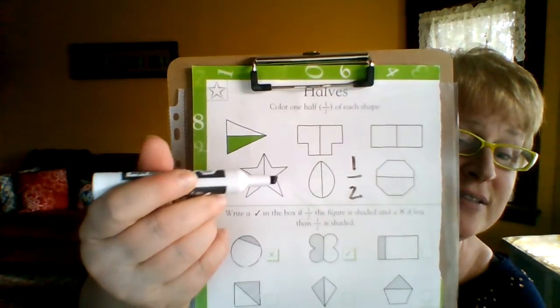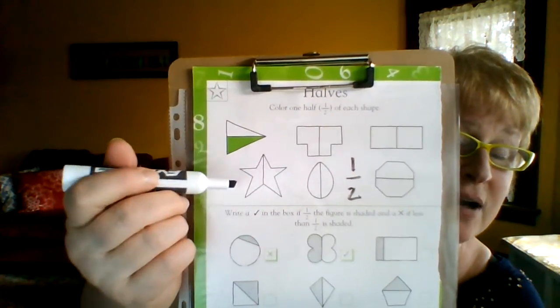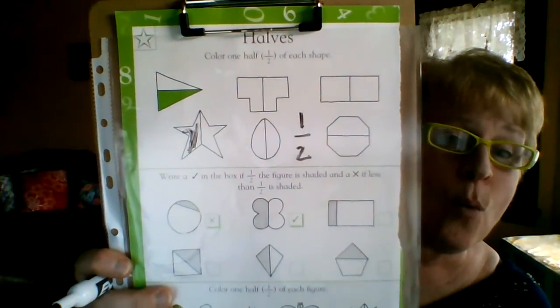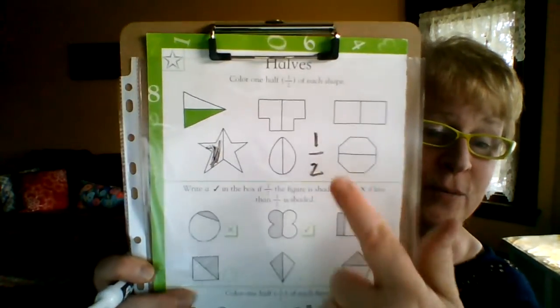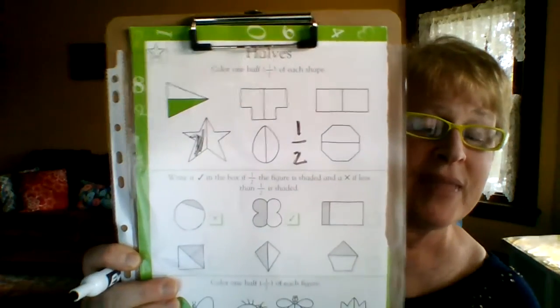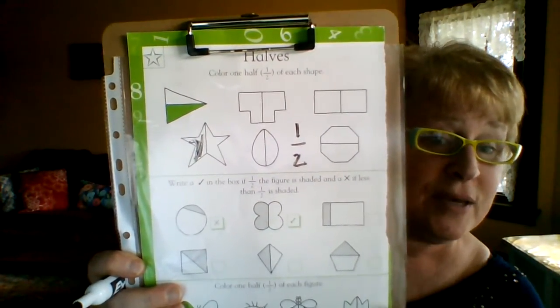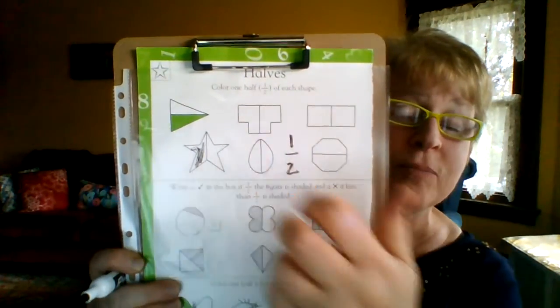So we have a star, two halves make one whole star, but if we shade half of one of the star pieces, we now have shaded 1/2 of the piece. We've got something that looks like a T, and both pieces are the same size and shape. So we have two halves make one whole piece.